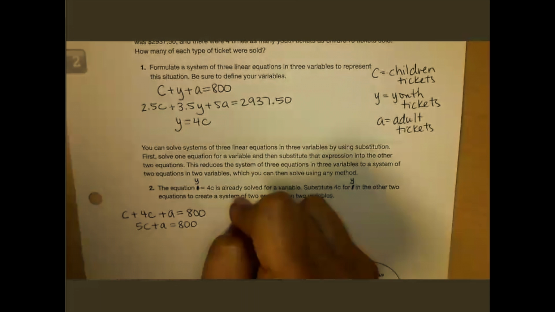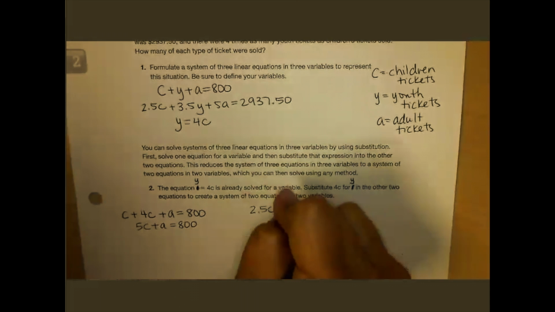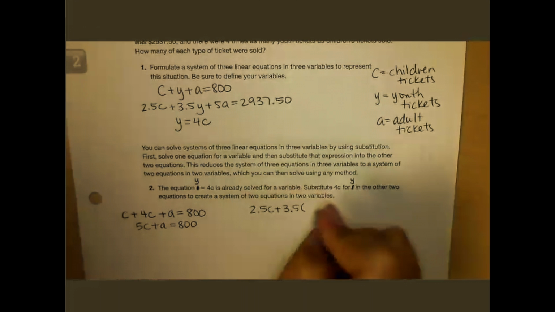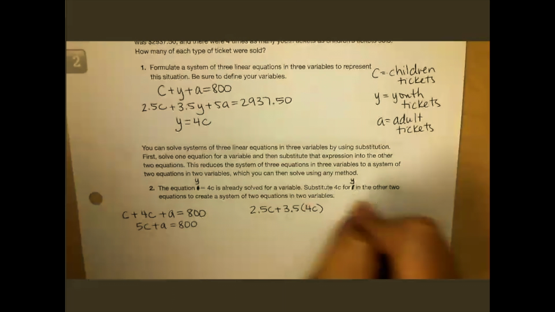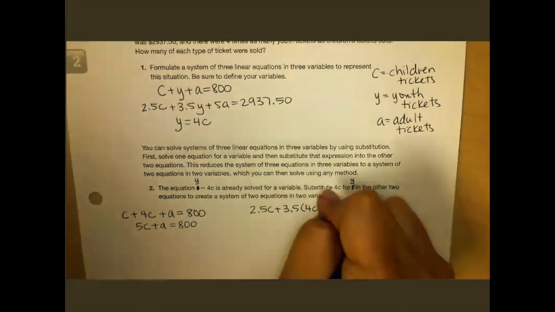We're going to do the same thing for the next one. We have 2.5C plus 3.5Y. Here's where the Y was, so we're going to go ahead and replace that Y with 4C plus 5A is equal to 2937.50.